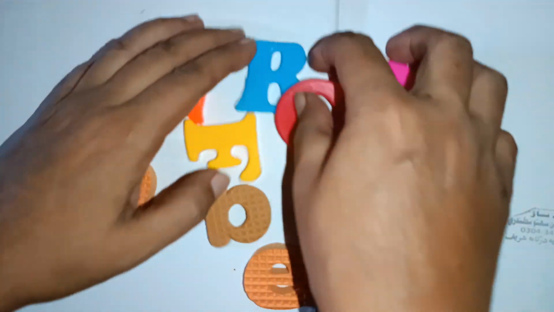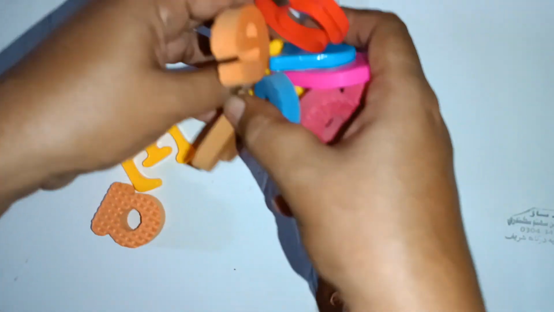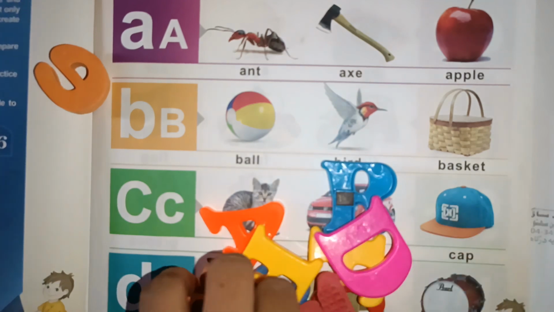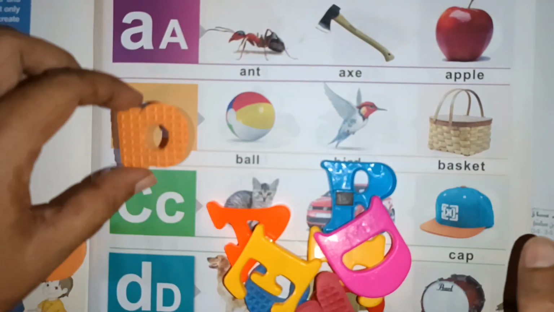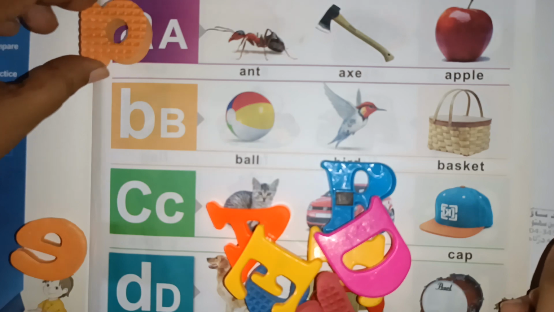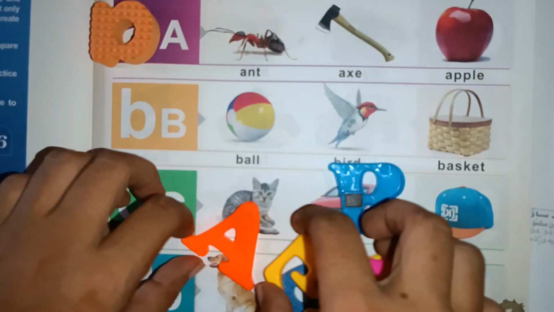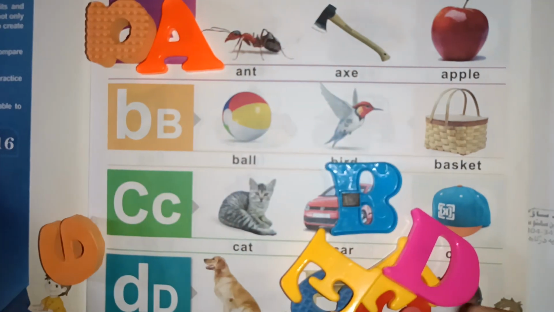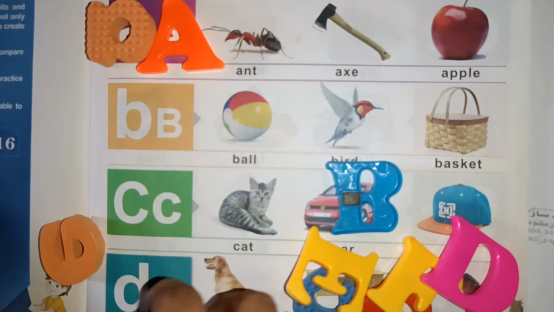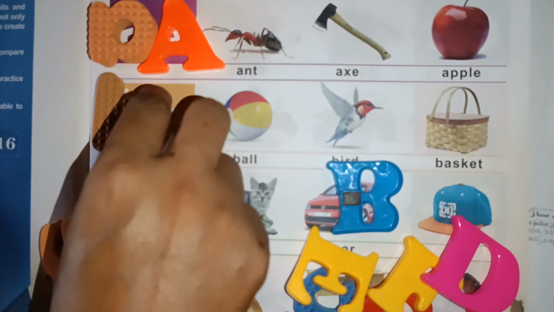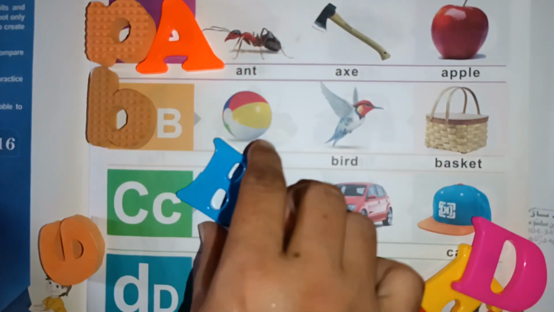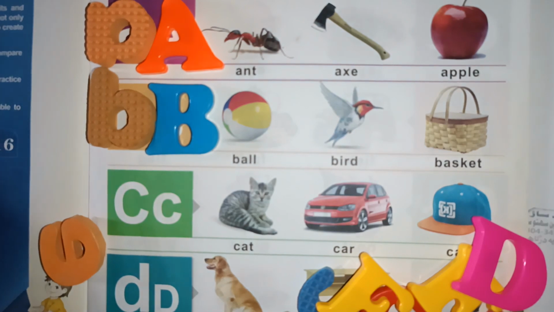Now we are going on the book. Here is the book. Wow, here is the book. Here is A. You can match. This is matched with this A. Now capital A. Where is the capital A? Where is the B? Small b. Then capital B. We are adding the capital B.